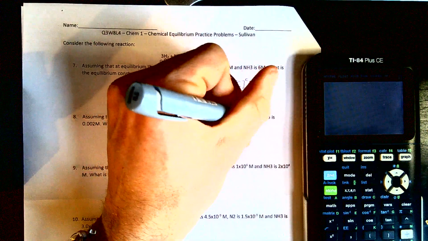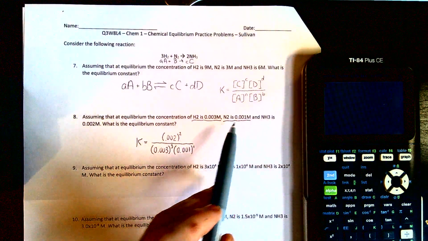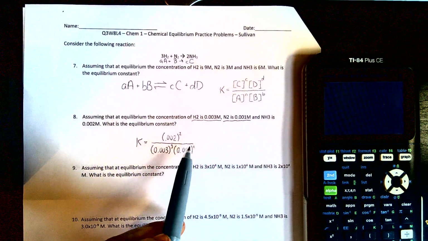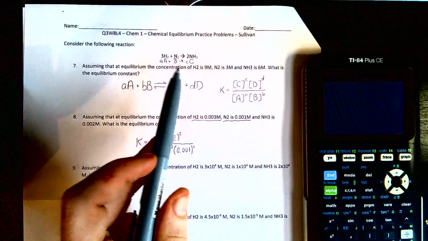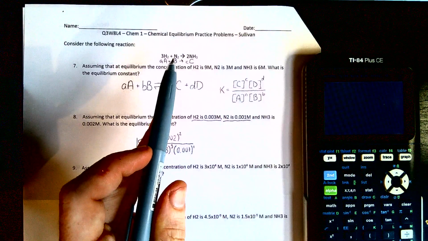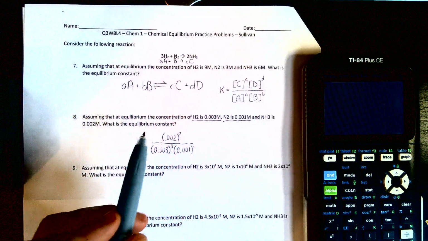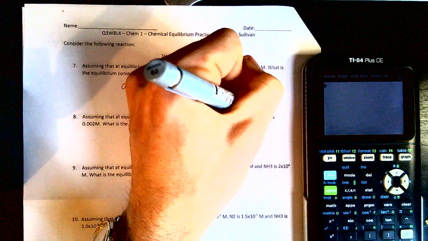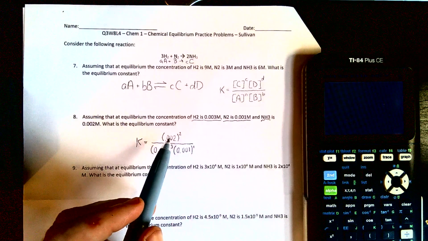Nitrogen is also a reactant in this equation, and so it's also going to go on the bottom, and it's going to be raised to the first power, or you can just leave the power out, because in front of nitrogen there is no exponent. Then NH3, ammonia, is a product, and products go on the top of this fraction.